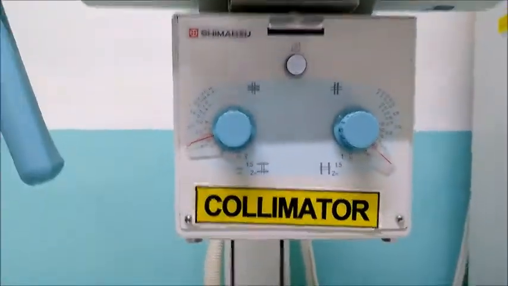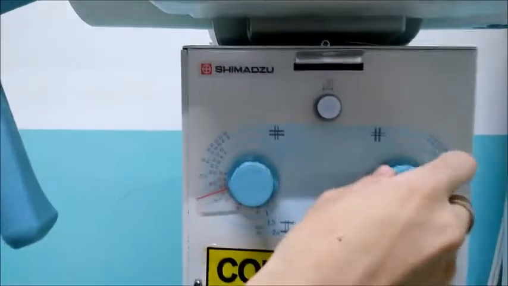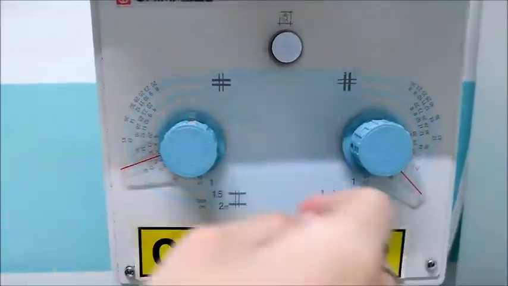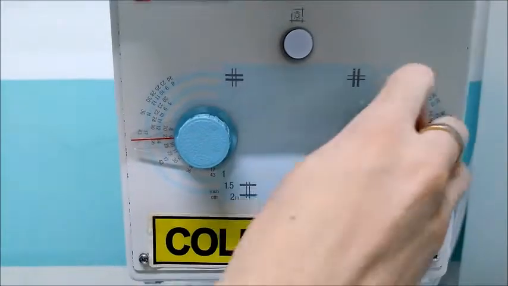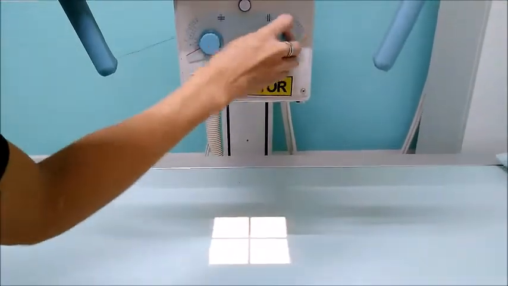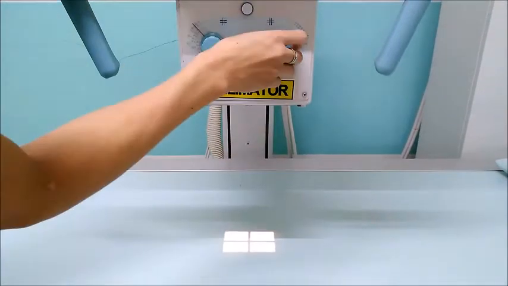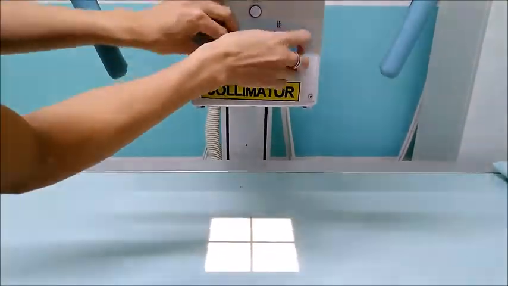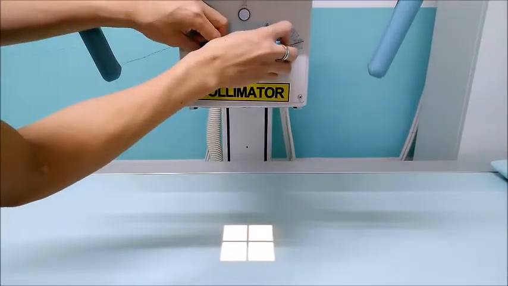So for the controls of the collimator, we also have the shutters. These are the longitudinal and the vertical shutters. As the shutters are adjusted, we can control the light field that is coming out of the X-ray tube or the collimator.